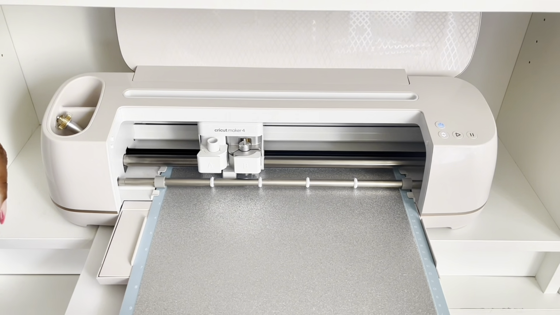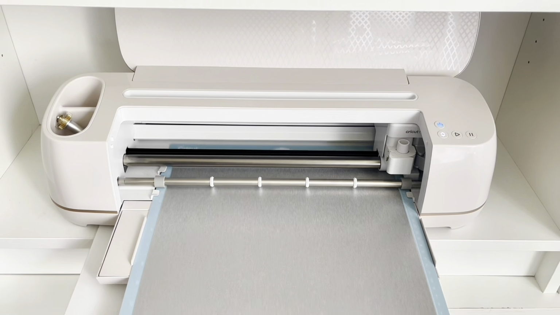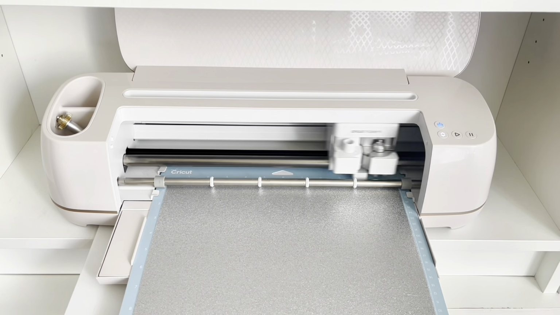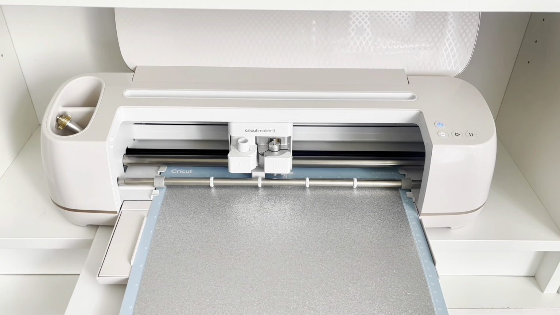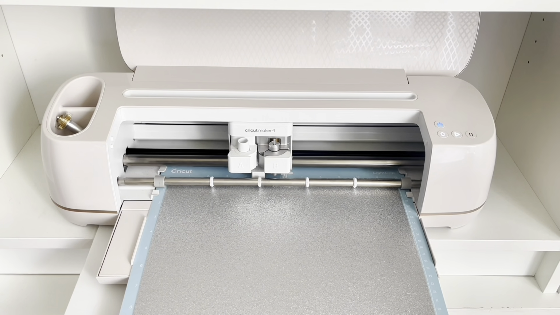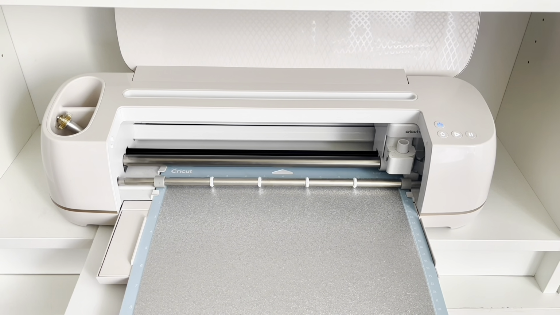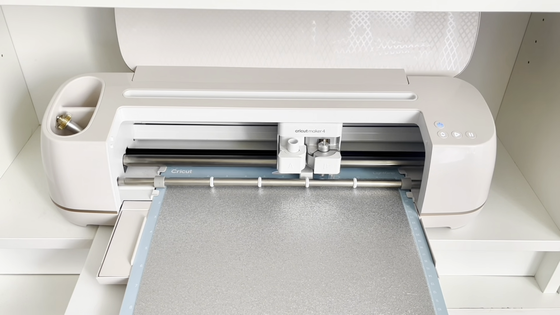Now, the blinking light, you're going to load your mat, press that blinking light. The machine basically scans to make sure you have the right size mat and you have the right tools in the slots for it to cut or score, whatever you're doing. Here, we're cutting. Then the arrow is going to start blinking. You're going to press that arrow. The machine is just going to do its thing. It takes a few seconds before it starts because it's scanning again and then starts cutting.